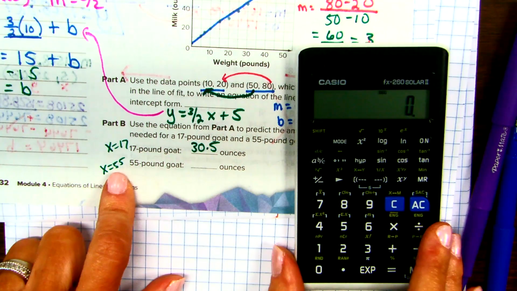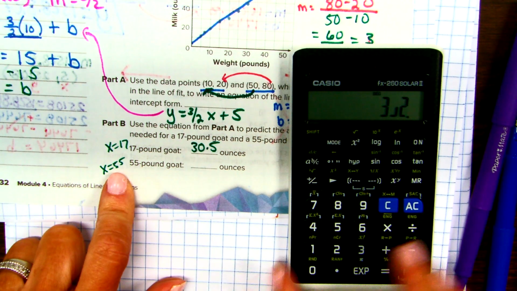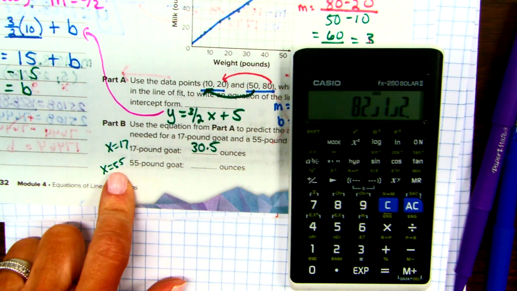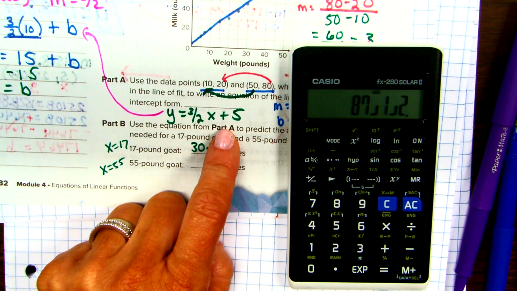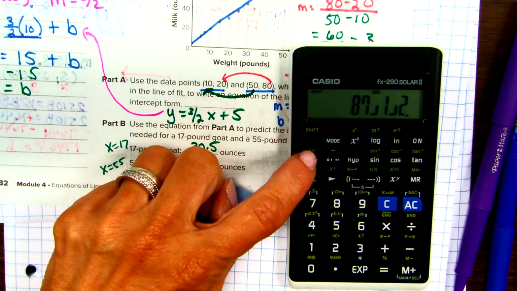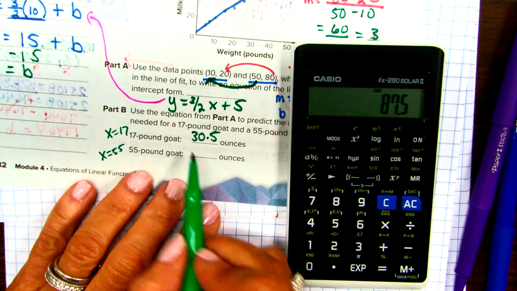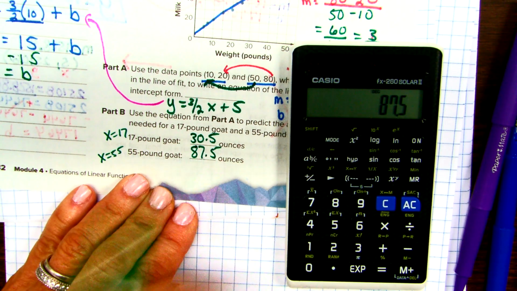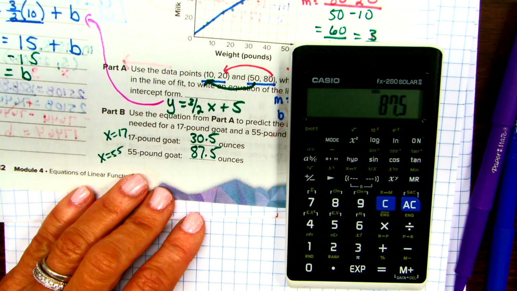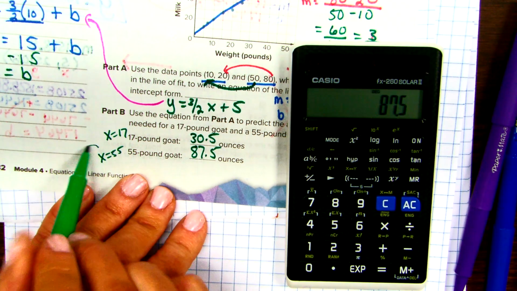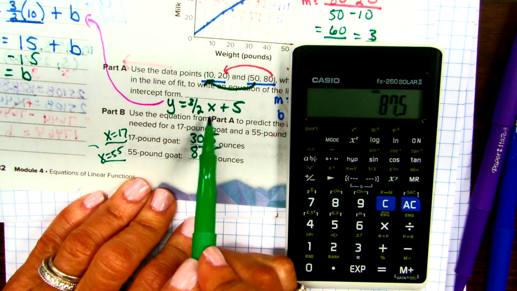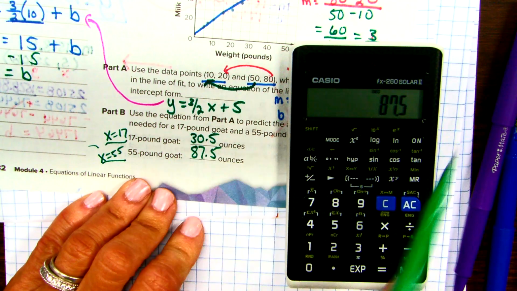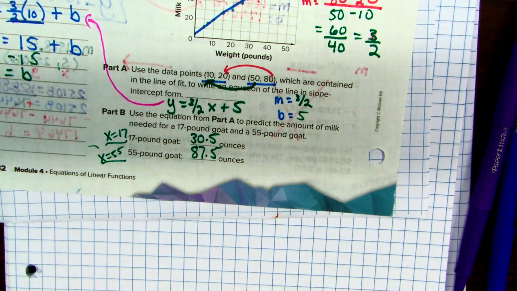And then plug in 55. 3 fraction key 2 times 55, and then plus 5. All calculator work. 87.5, you could write that. You could keep going. Hit it one more time, you get the decimal. I thought that was the easiest way to write it, so that's why I did that. Okay, so after you get your equation, there will be a question, and you plug in the x value into the equation that you came up with. All calculator work, no work to show. Right?